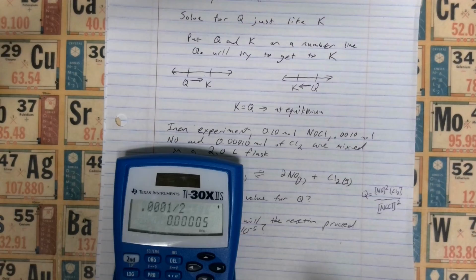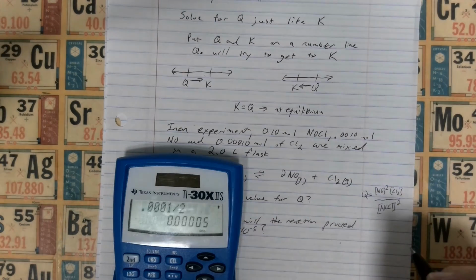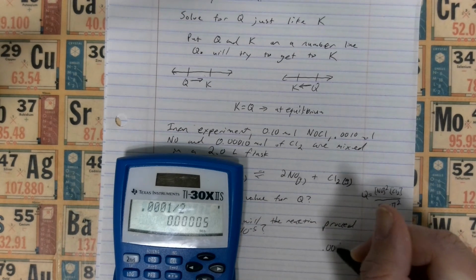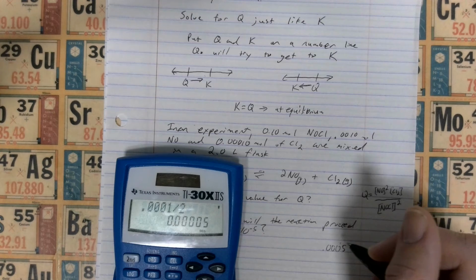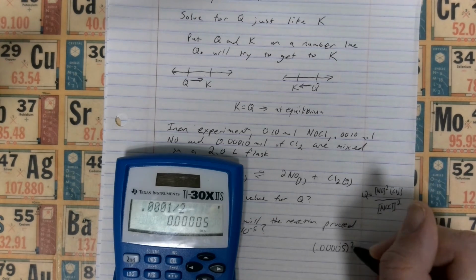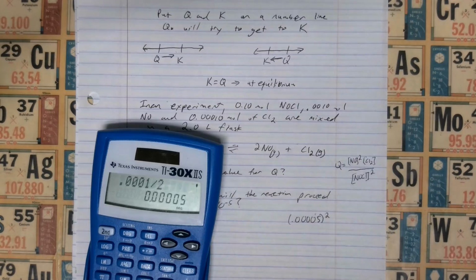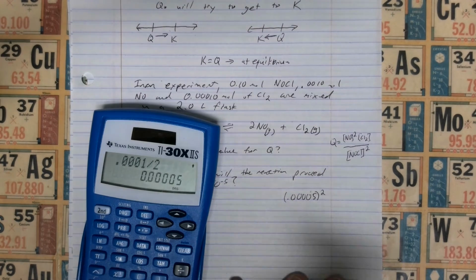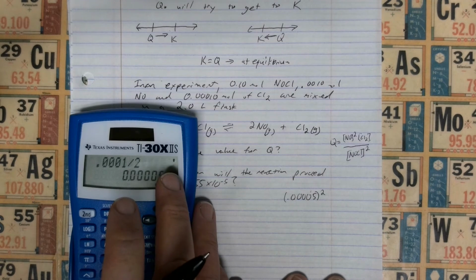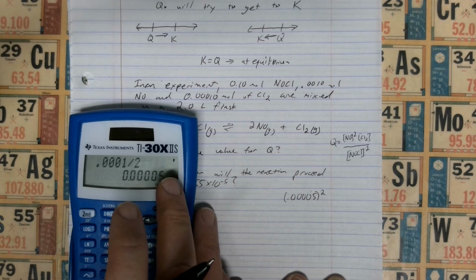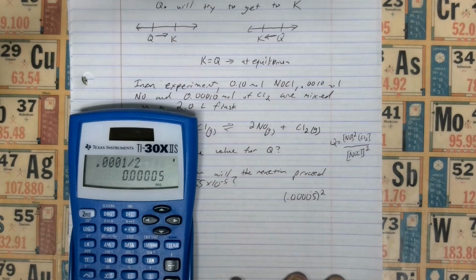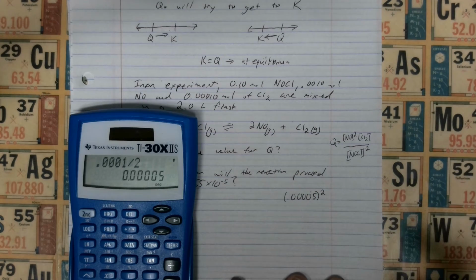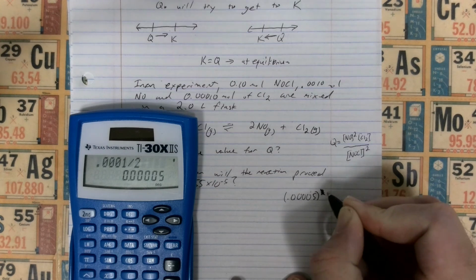So that's going to go here. 0.00005 squared times the Cl2, actually I messed that up. This should be Cl2. So this is our Cl2 number.